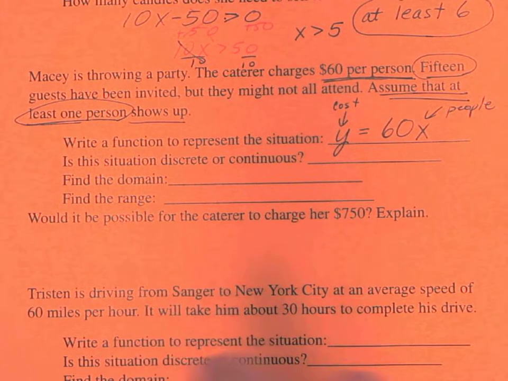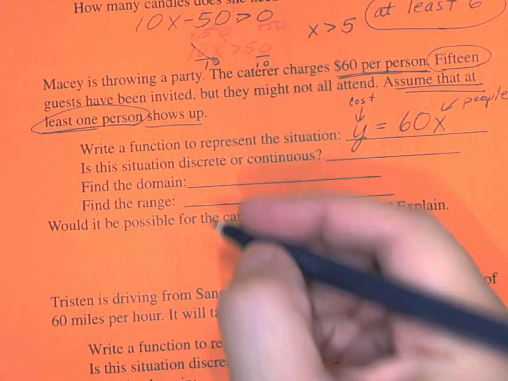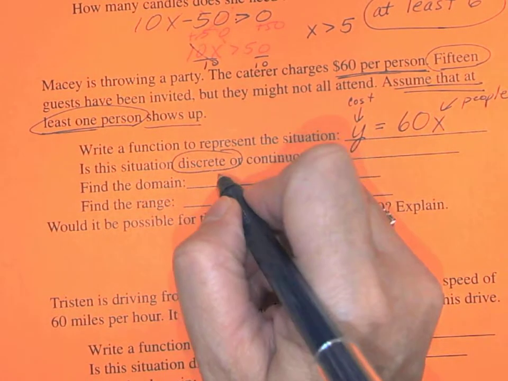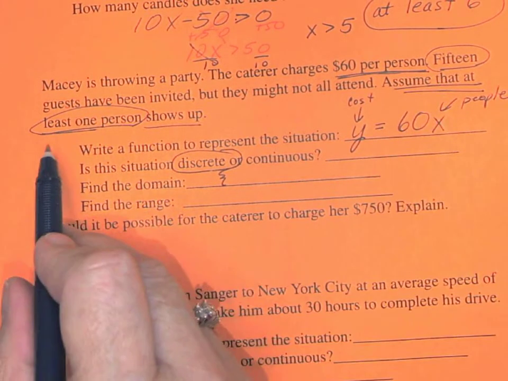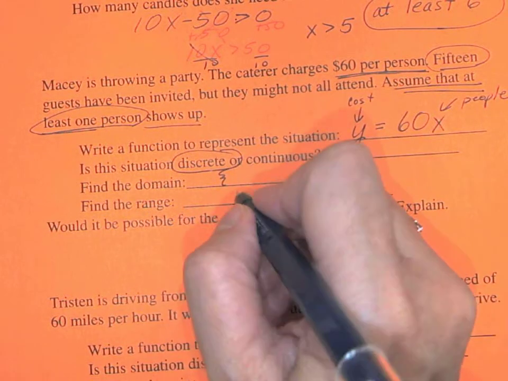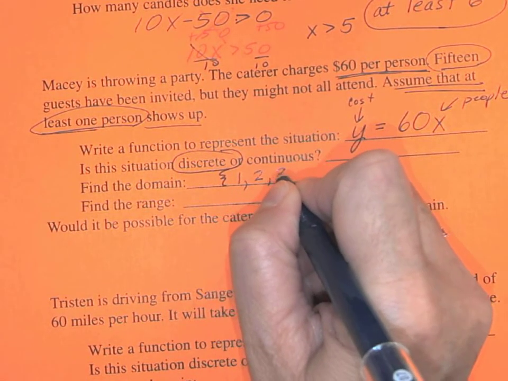1 person, 2 people, 3 people, 4 people, etc. You can't have part of a person come to the party. So it's got to be whole numbers. It's countable. It's discrete. So if the domain, if X is the number of people, but at least one person shows up, we've got to start with 1, 2, 3.